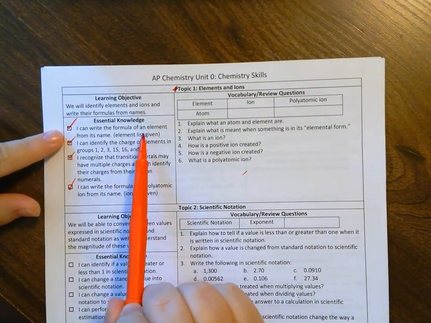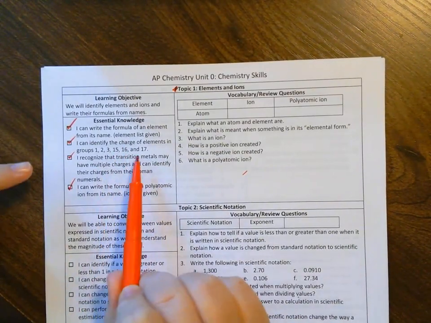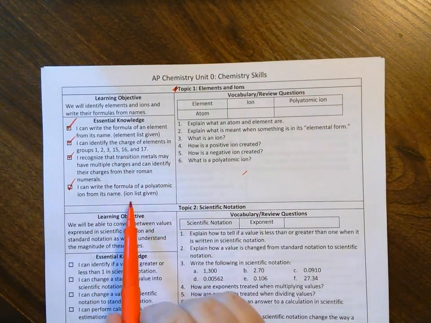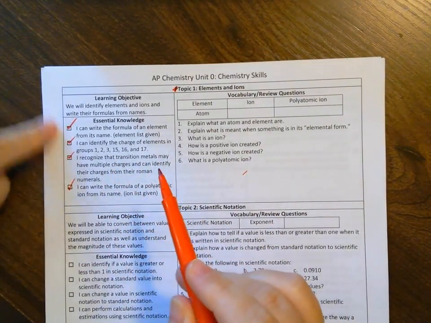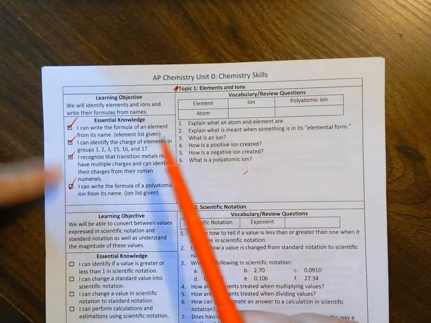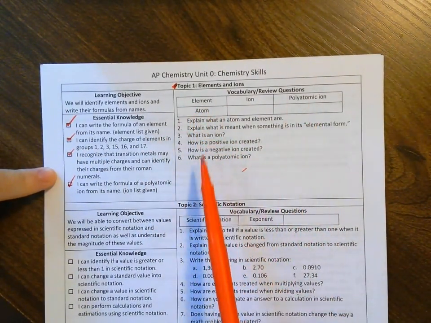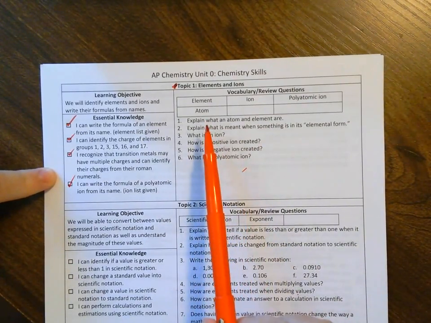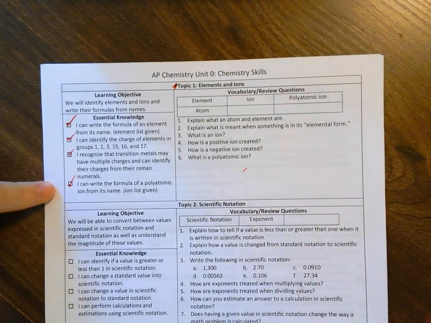So like I can write the formula of an element from its name. I can identify the charge of the elements in these groups. I can write the formula of a polyatomic ion from its name, and you're given a list of those. So those are skills that we would want to have achieved by the end of the unit. So this is just the first topic within that unit. We've got our vocab, and then these are extra review questions. You can use them to review for that particular topic or for your unit test, that kind of thing.